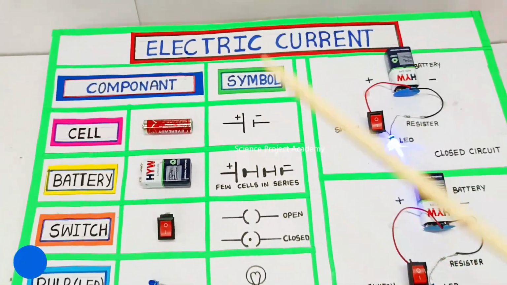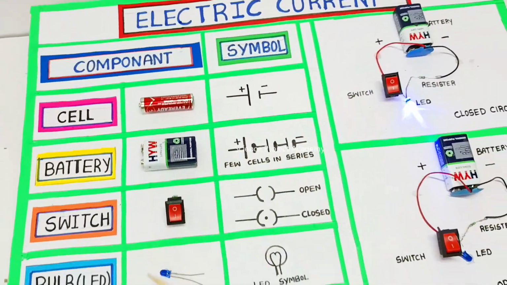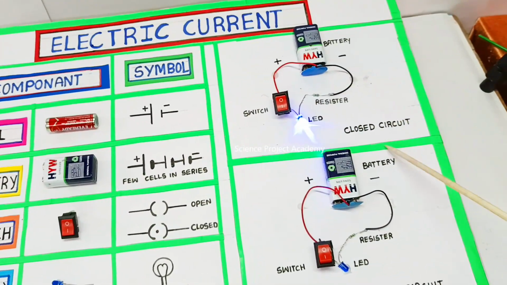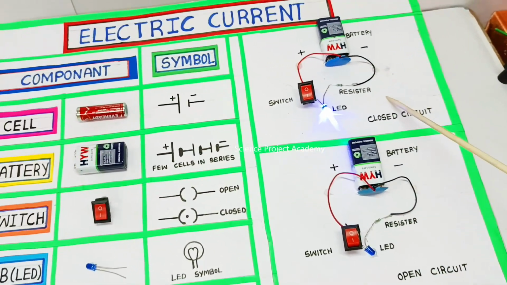I hope you guys got clarity on what the various components are, what a closed circuit is, and what an open circuit is.